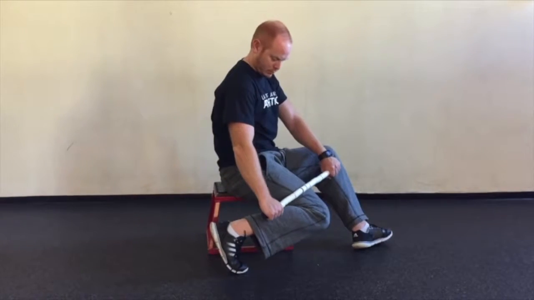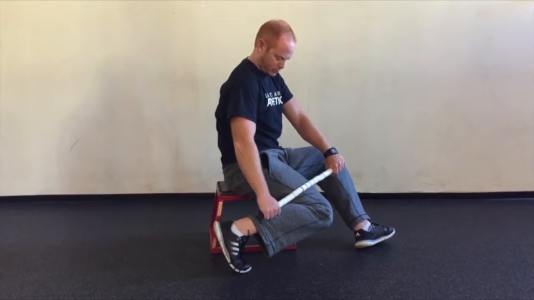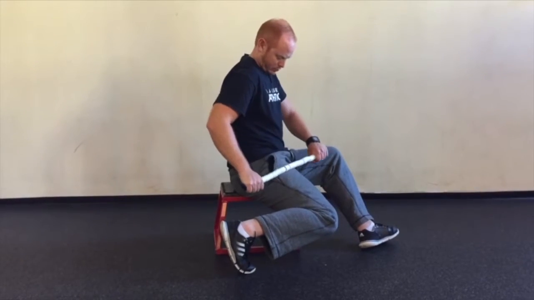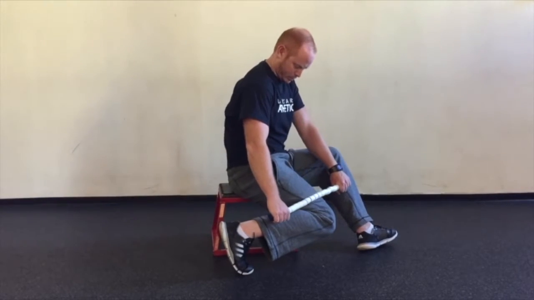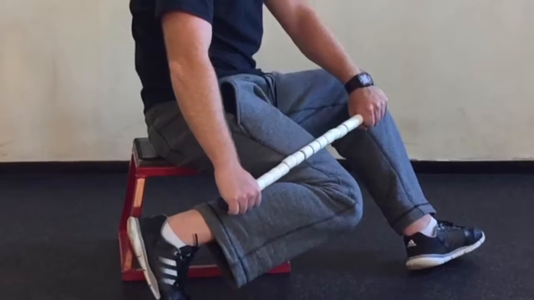Sit on the side edge of the seat, tuck your foot slightly behind you so that the TFL, or outside part of your thigh, is pointing down to the ground. Place the stick near the hip and then, pushing into the muscle, proceed to roll down the outside of the knee and back up again. You can complete the full length of the muscle or small sections of it.